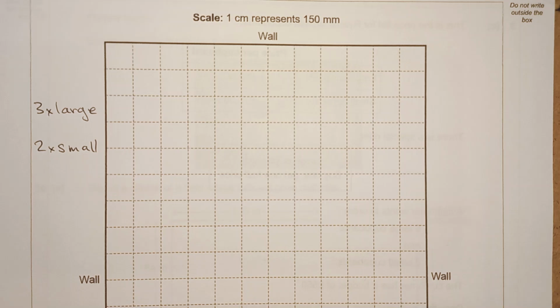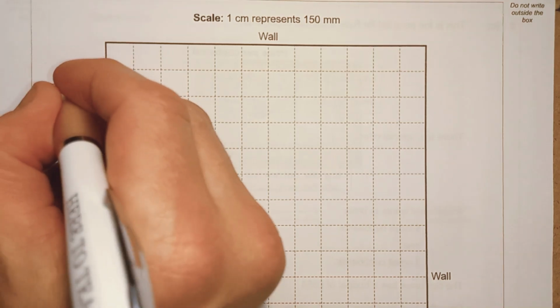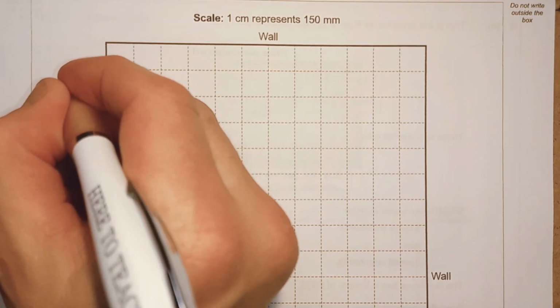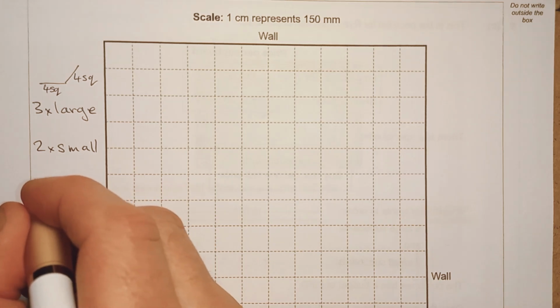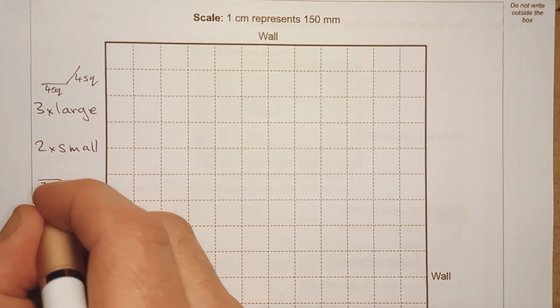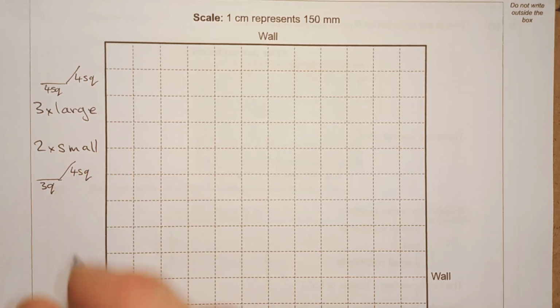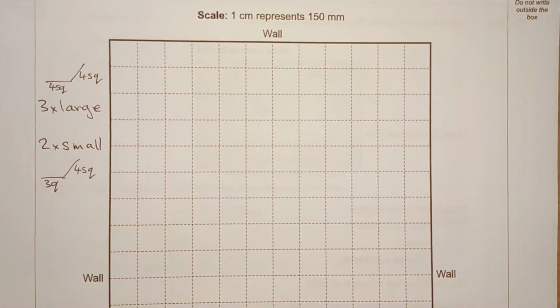Now they haven't said which wall we need to go along, but we know that the large ones, if we draw them here, were 4 squares across by 4 squares deep, and the small ones were 3 squares across by 4 squares deep. And they need to go along one wall.